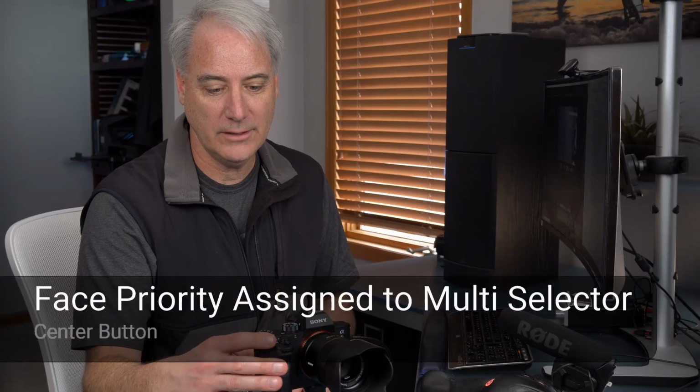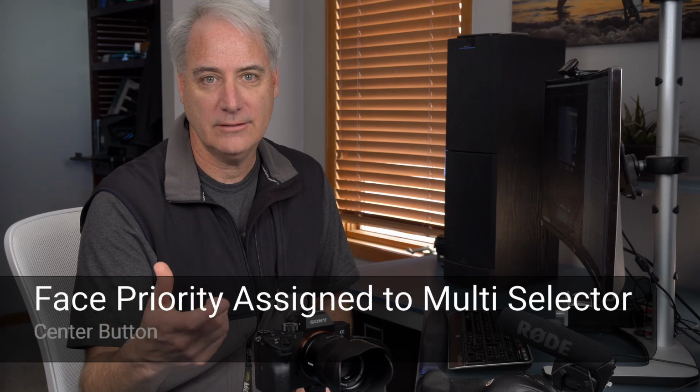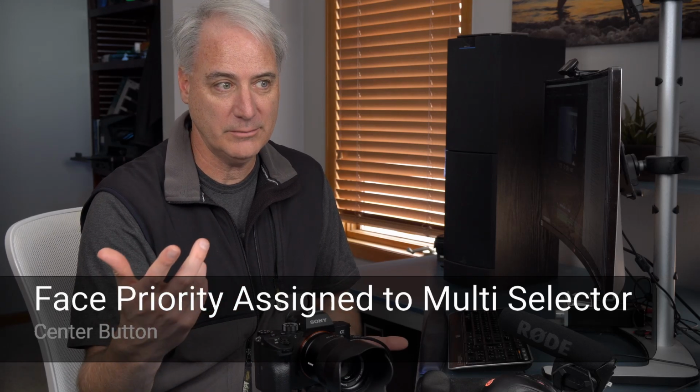Remember, I've assigned this to a custom button, and so I can turn this off quickly if I need to, because sometimes it'll be focusing on the wrong face, and I just need to turn this off, and then I'll focus on the nearest object.